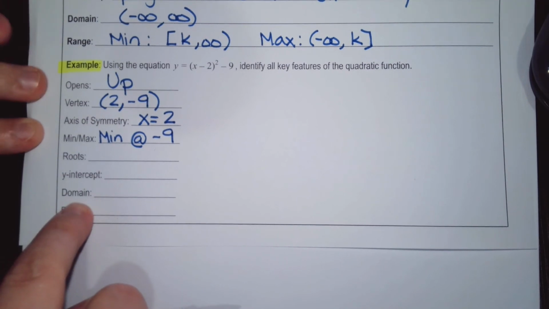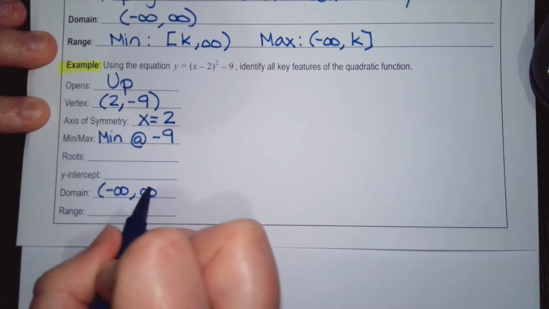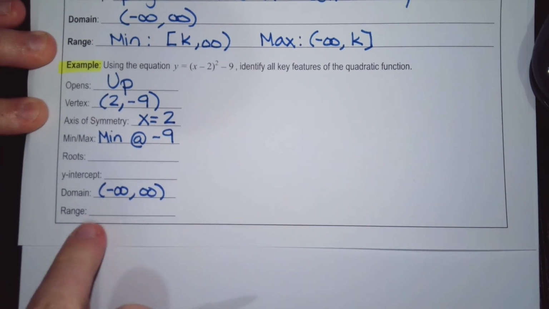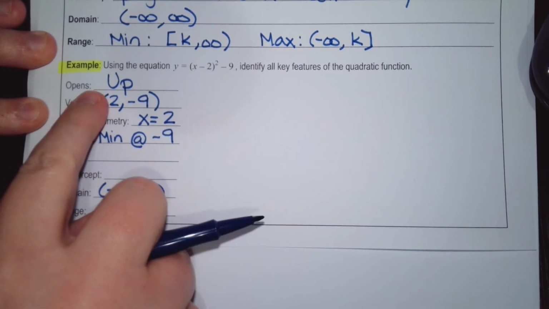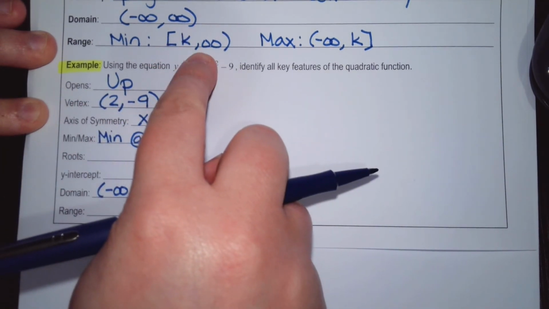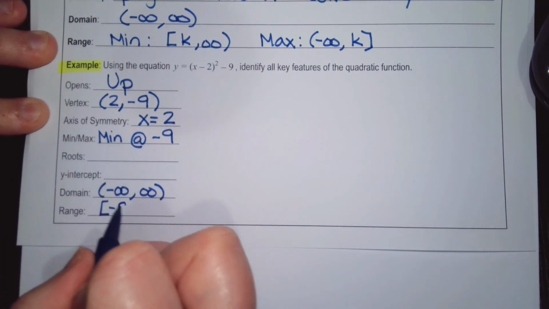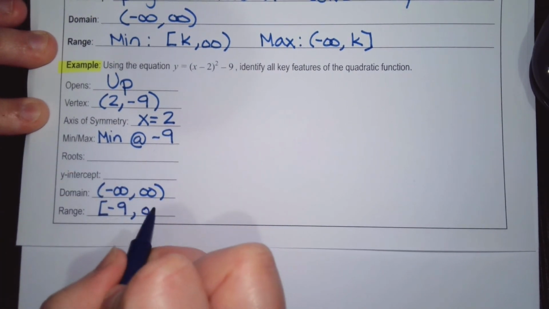So let's fill in domain and range. Domain is always negative infinity to positive infinity. And then range. Since it is opening up, it is a minimum. So that is what my range needs to be. It's going to be bracket negative 9 to positive infinity.